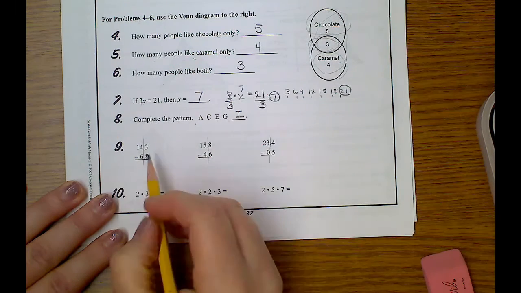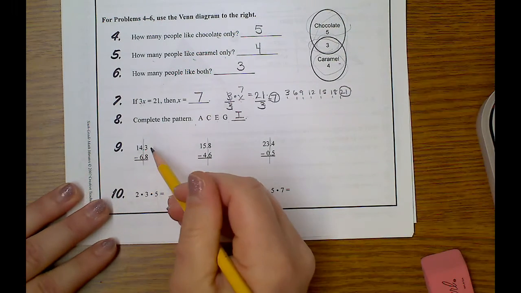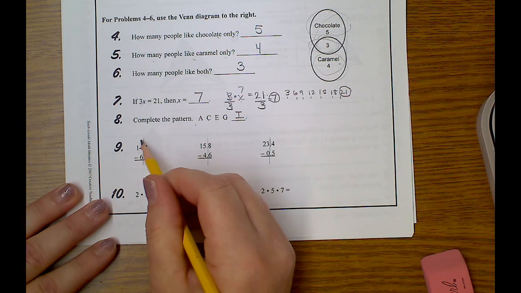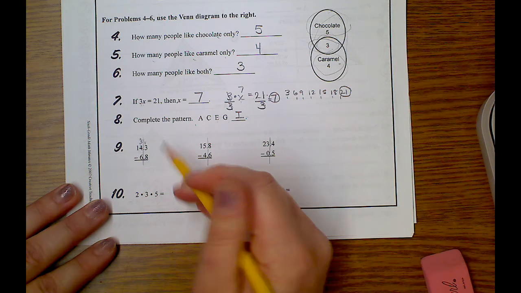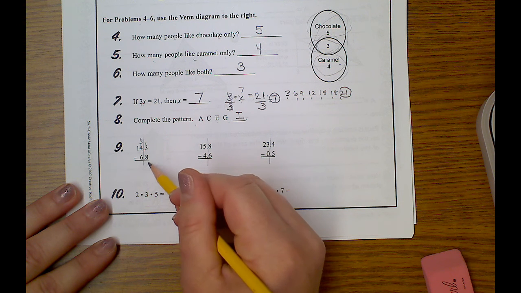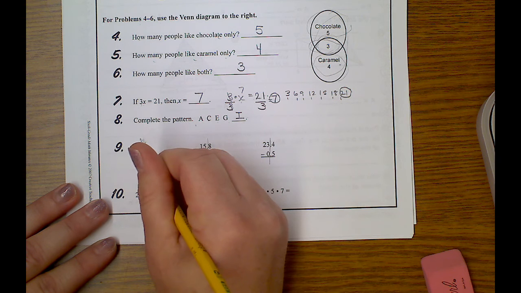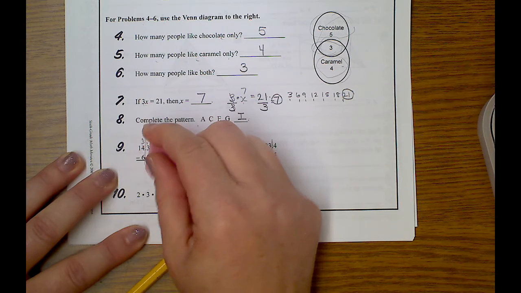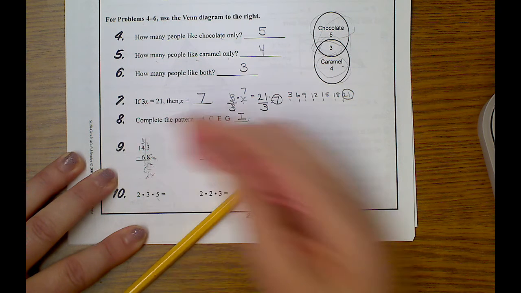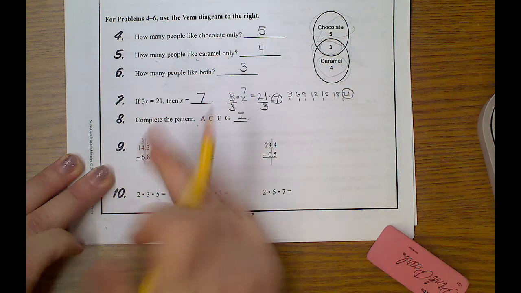Okay, so we're just subtracting. So we can't take 8 away from 3, so we're going to borrow and turn this into a 3 and say 13. 13 take away 8 is 5. No, it's not. It's 6. No, it's not. It's 7. Oh my gosh. What am I doing? Let's do this. Let's check.